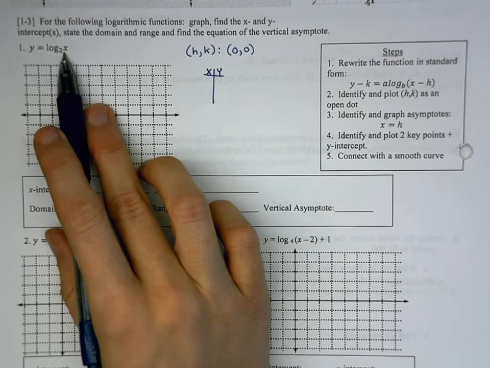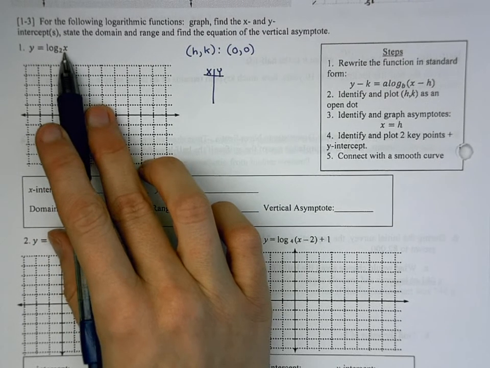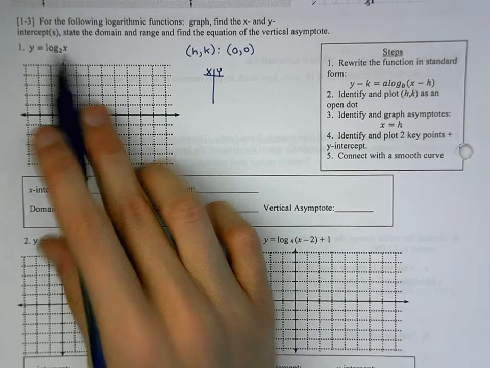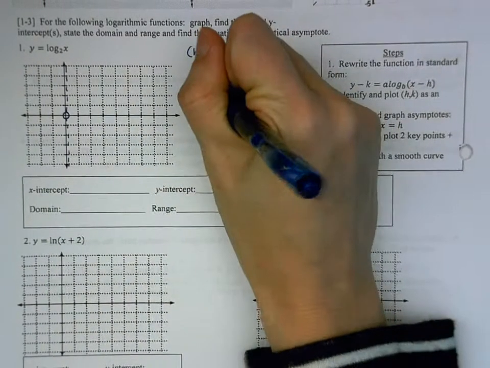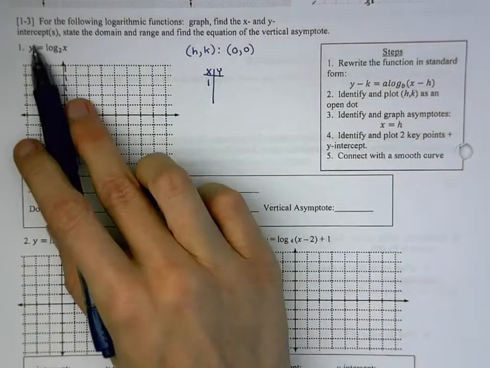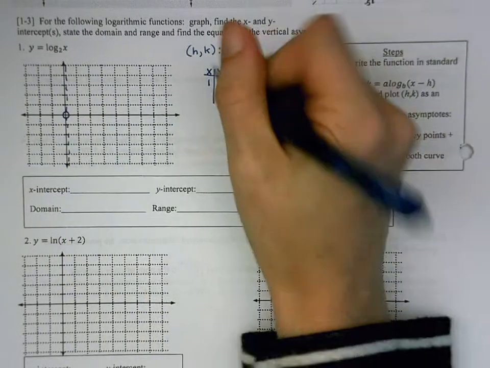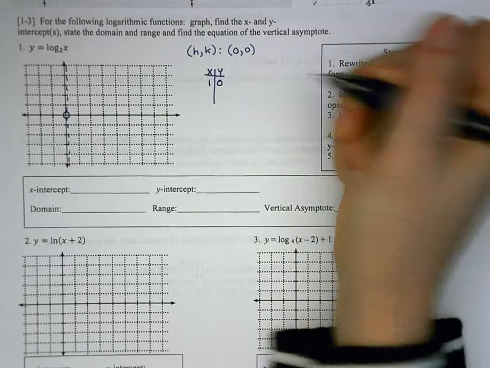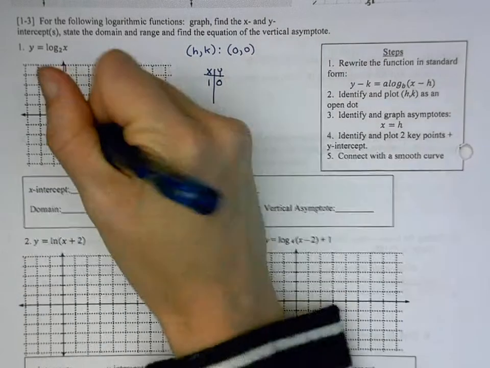And so for this function, that's a fairly simple step, which is what would make the guts equal 1? Well, 1. And so then log base 2 of 1 would be 0, and there's nothing else being added or subtracted, so it would just be 0. And that's my first coordinate point, 1, 0.